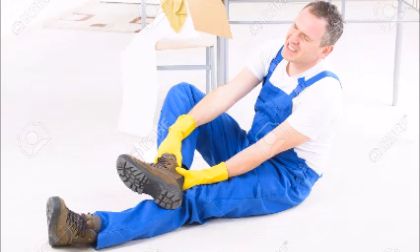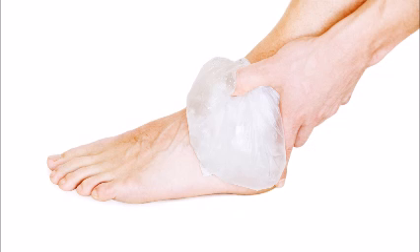Inversion ankle sprain physical therapy. The ankle, or talocrural, joint is an articulation of three bones: the talus, the fibula, and the tibia.